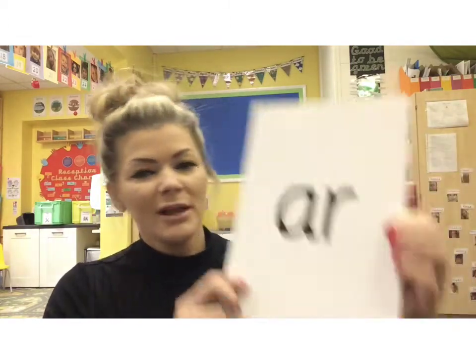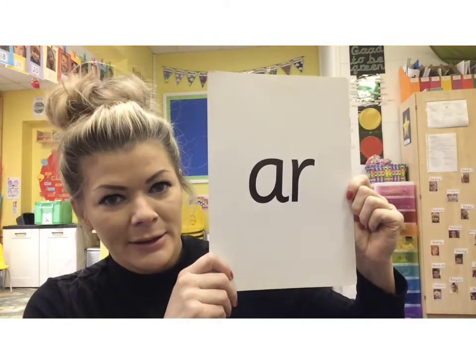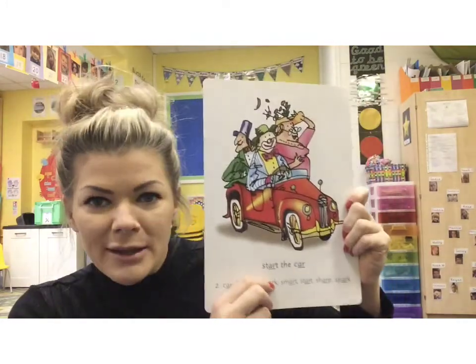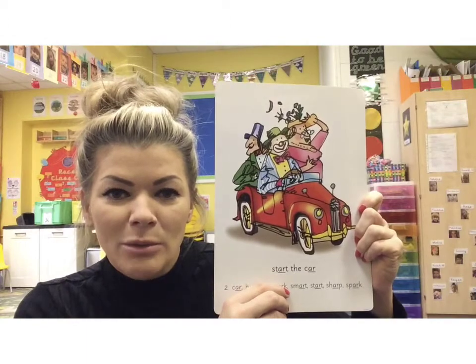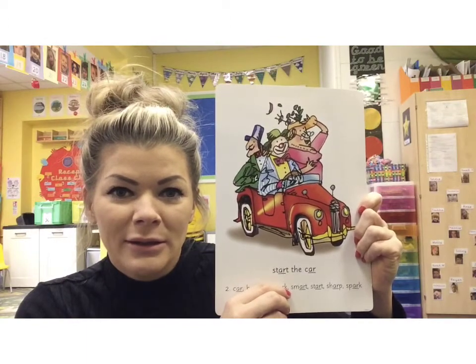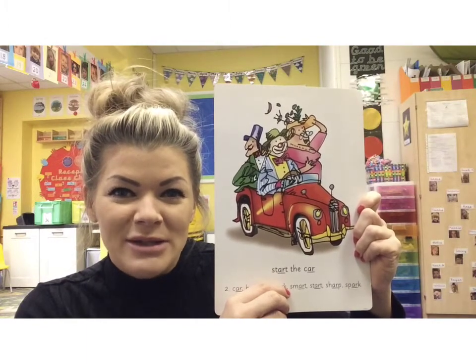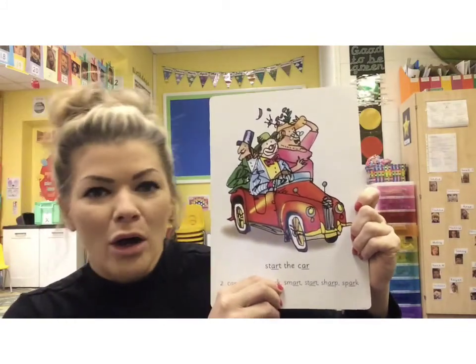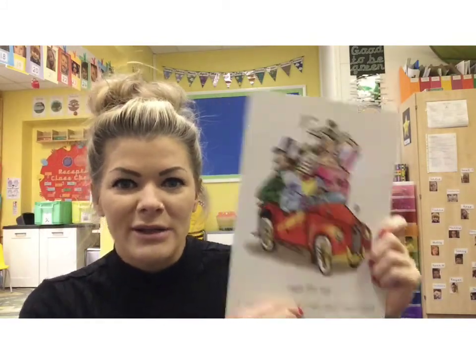It's been some time since we looked at R, and that was quite a difficult diagram, so I think we need to just refresh our memories because that was right before Christmas, wasn't it? So here's our R sign, and on the back there's the people in the car. Can you remember where they were going? They were going to the fancy dress party, weren't they? And the car wouldn't start, and the pirate said, "R, start the car."